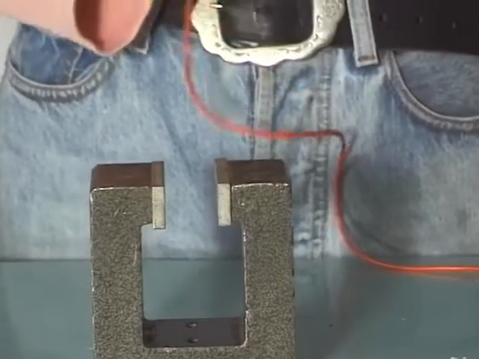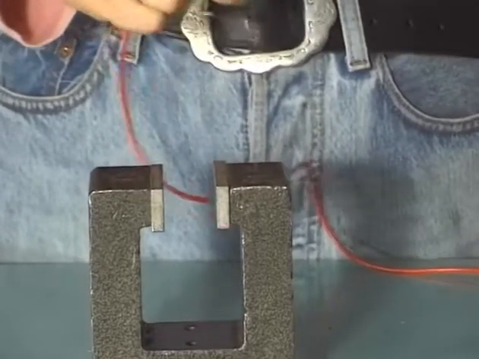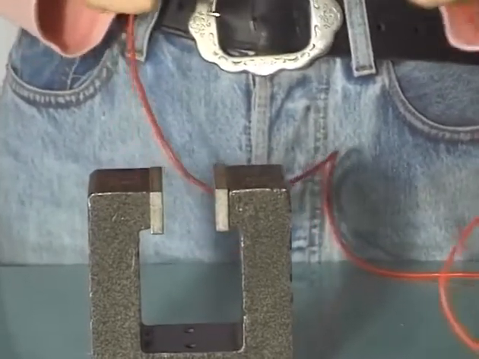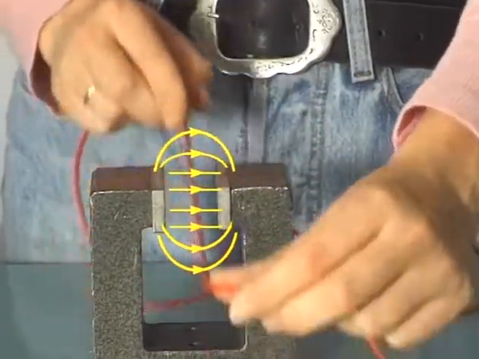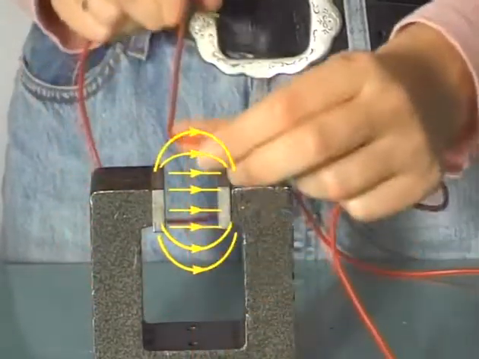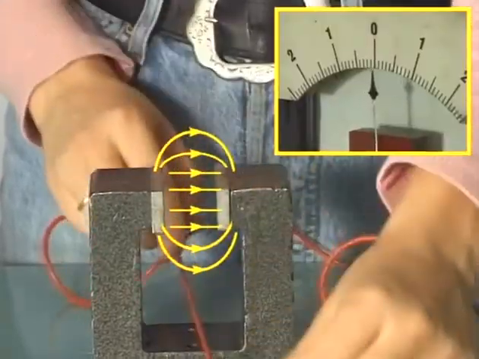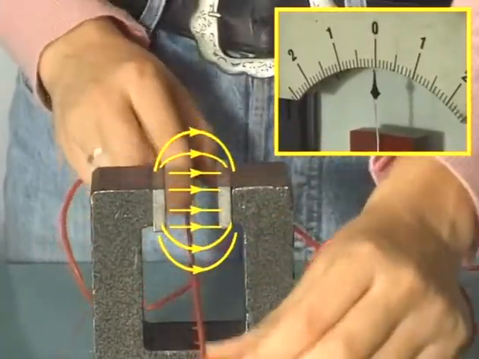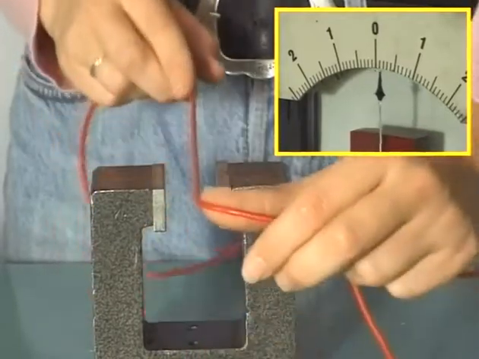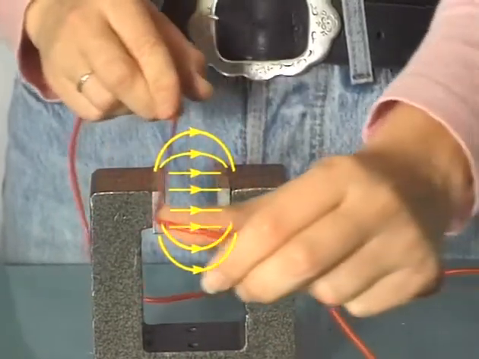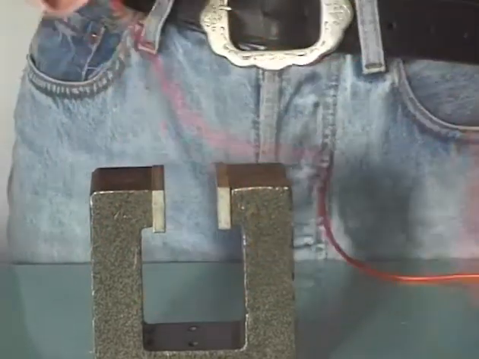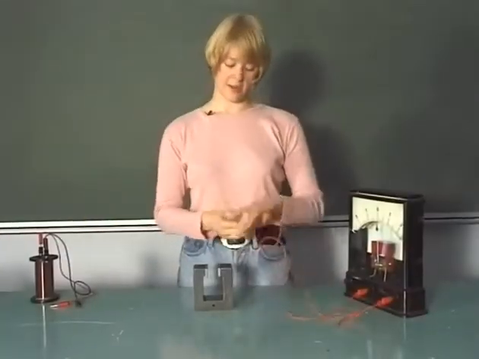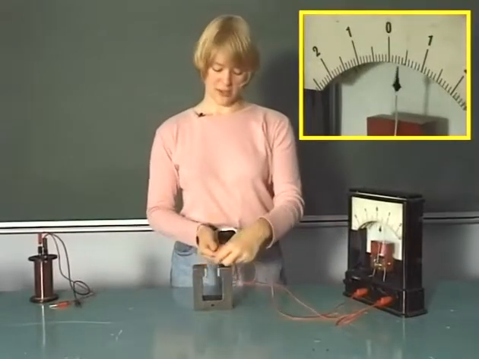If I move a single wire through the magnetic field of this magnet, the galvanometer will measure an induced current. If I move it so that it cuts across the field lines, I get a maximum EMF and a maximum induced current. If I move it so that it goes parallel to the field lines, however, I get no EMF and no current. If I use several turns of wire, I get several EMFs in series and the effect is much larger.